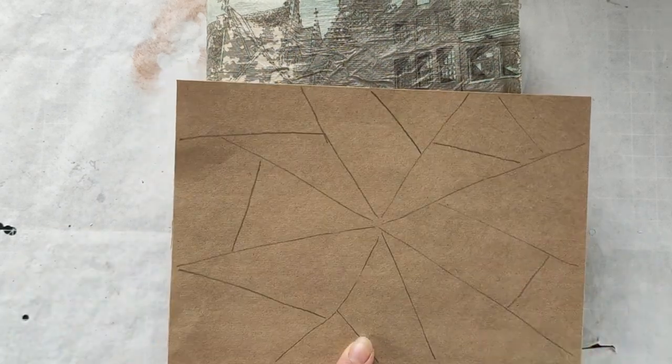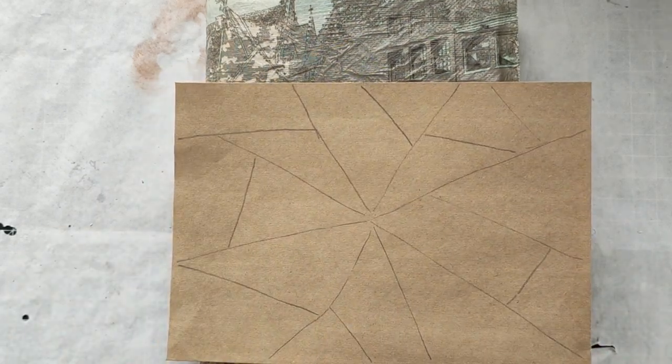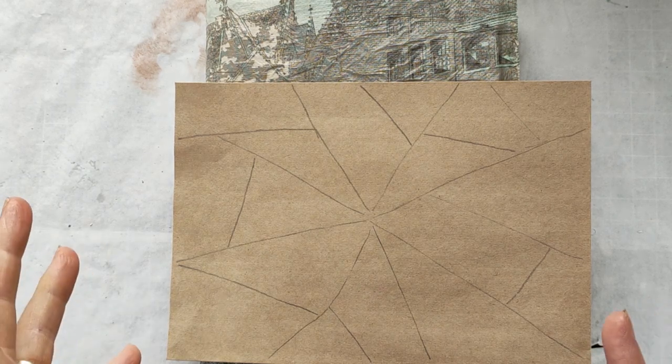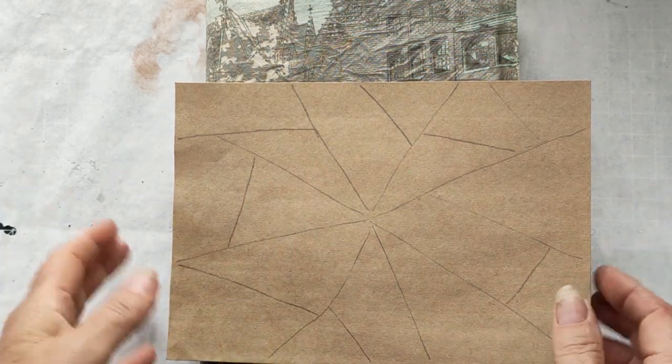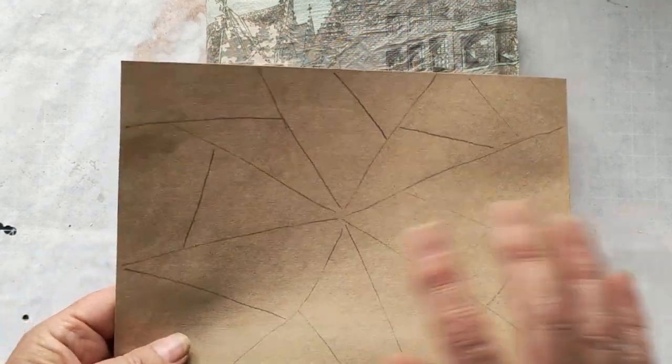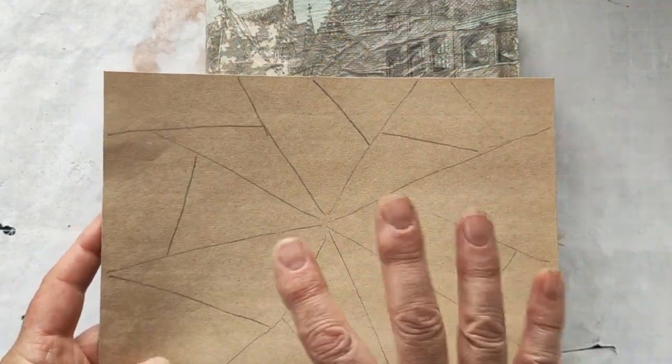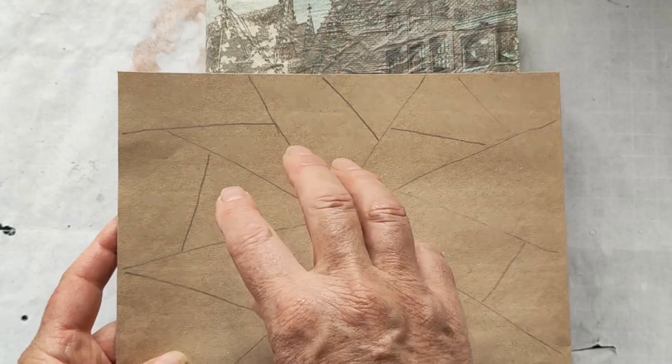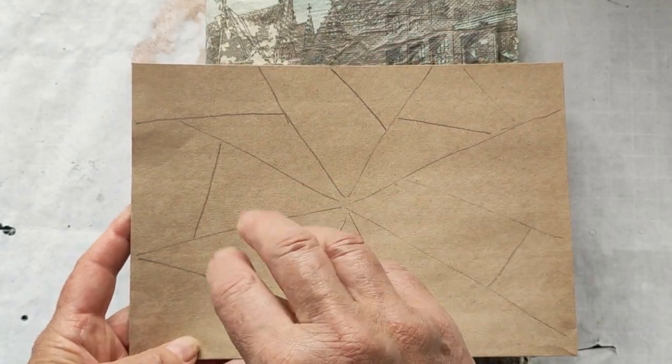Now you can probably tell I'm kind of making this up as I go along, but hey, that's okay, we'll see how we go. So my first step is I've drawn this out. I'm going to use this to collage lots of different textures on here.